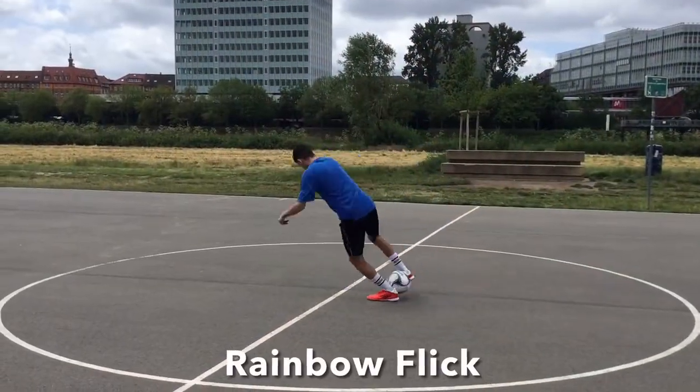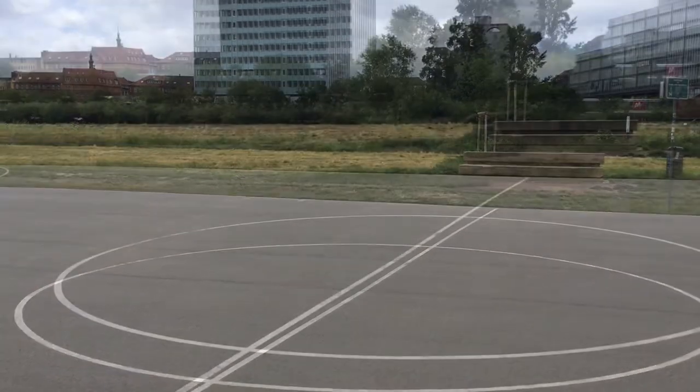And the last one is related about Brazil, and I'm sure that you have seen Neymar doing this. It's rainbow flick. Rainbow flag. I will define it in 4 steps.